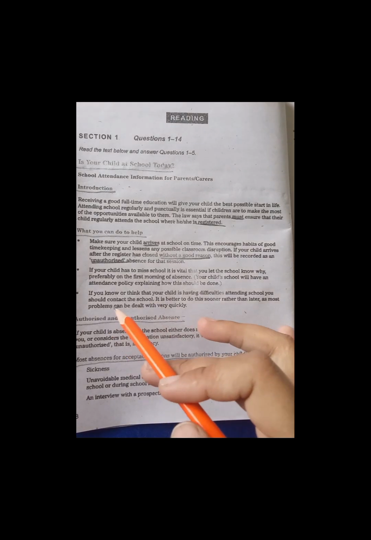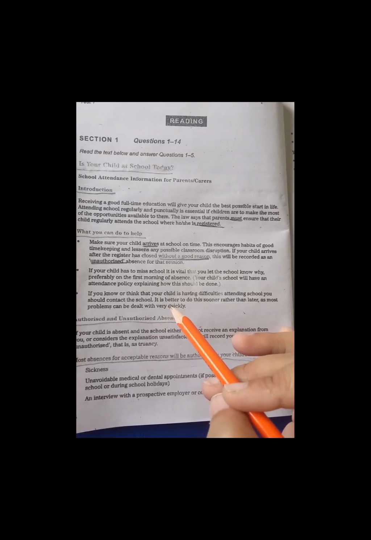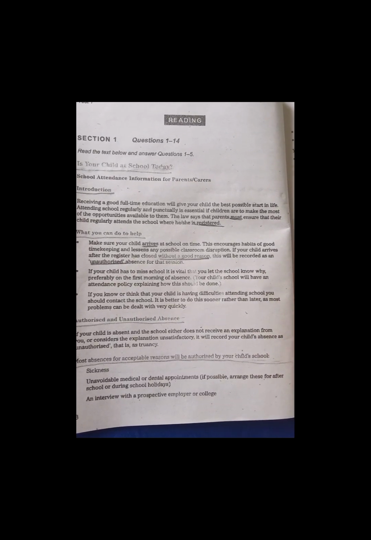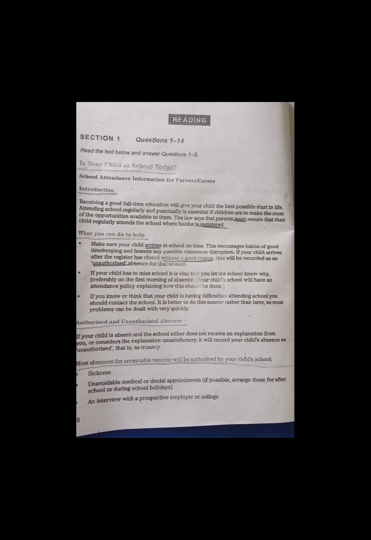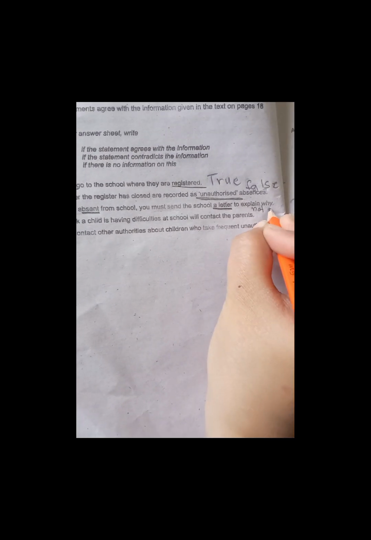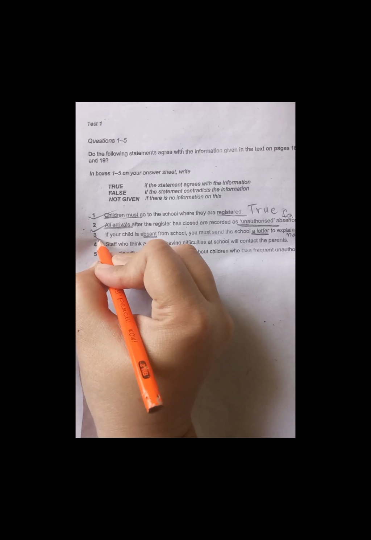Can you see the letter word here? No. There is not any letter word. It means it's not given. Now we have to write not given. Okay, just mark it.